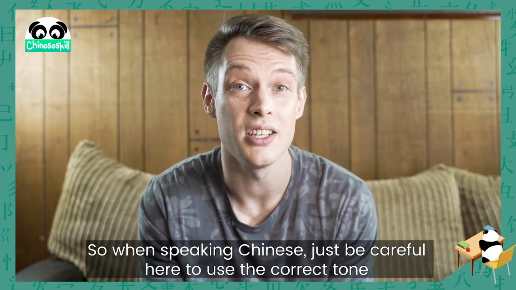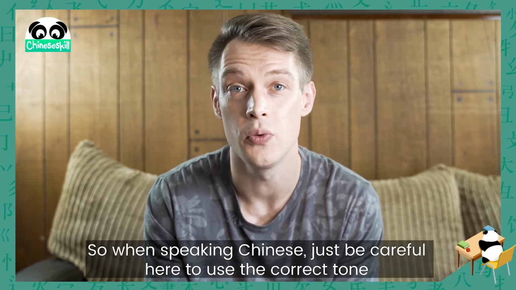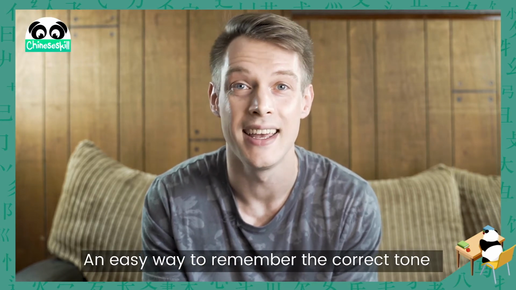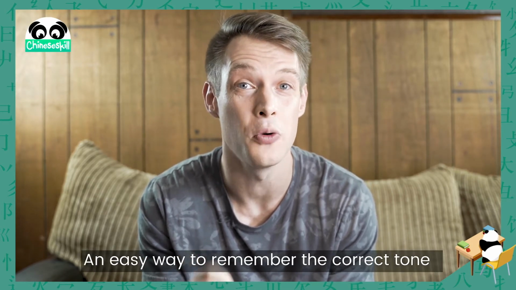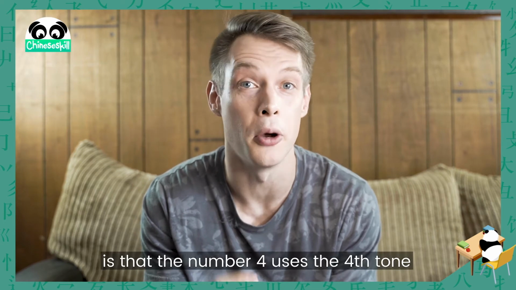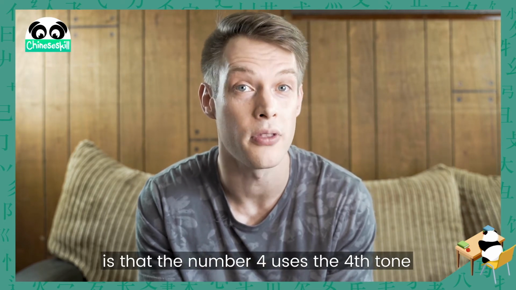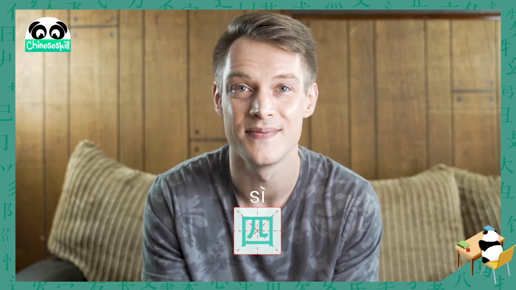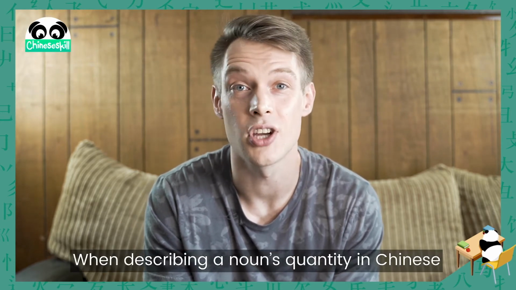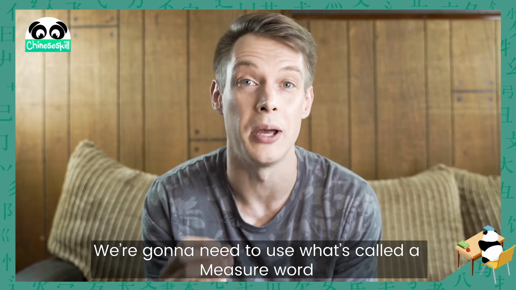So when speaking Chinese, just be careful here to use the correct tone when you want to express the number 4. An easy way to remember the correct tone for 四 is that the number 4 uses the 4th tone. 四. When describing a noun's quantity in Chinese, we're going to need to use what's called a measure word.